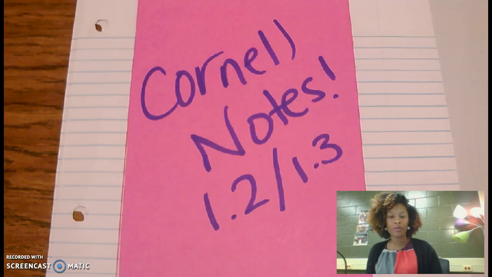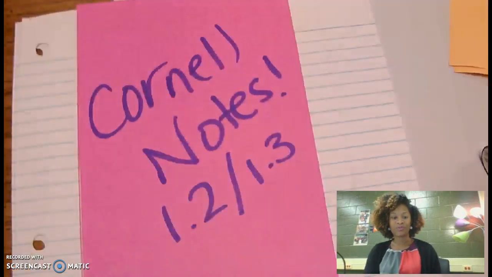For these notes, we'll be doing something a little different called Cornell Notes. Not all of our notes will be guided on a sheet of paper printed out by me, but I will be teaching you how to take your own notes in an organized fashion. So let's get started. For this, you will need a sheet of paper and a pencil.